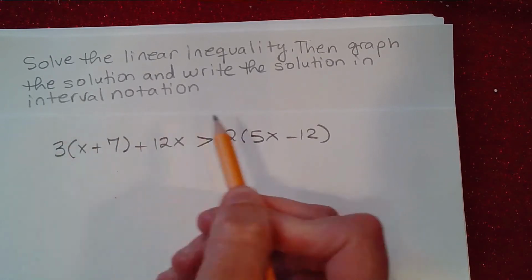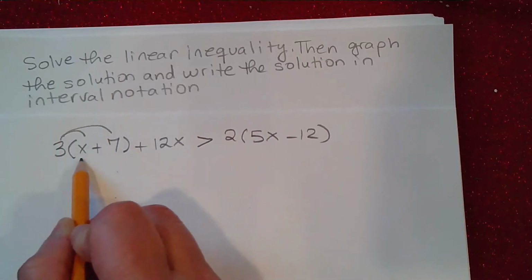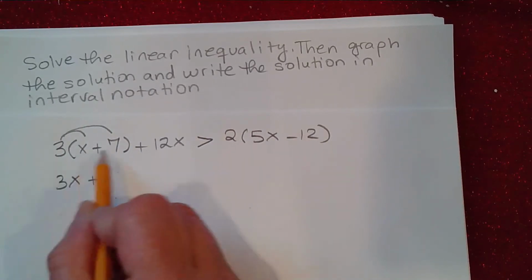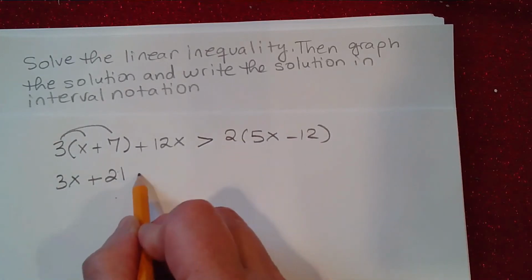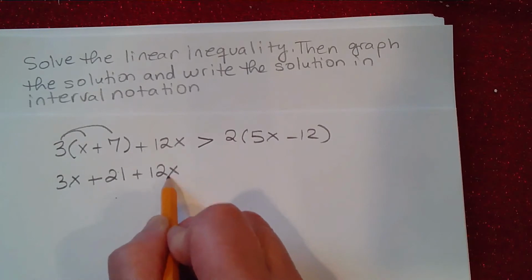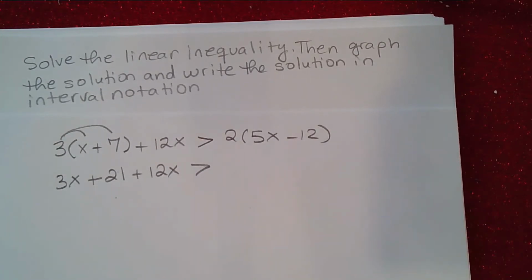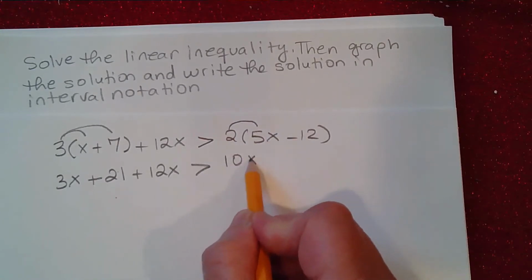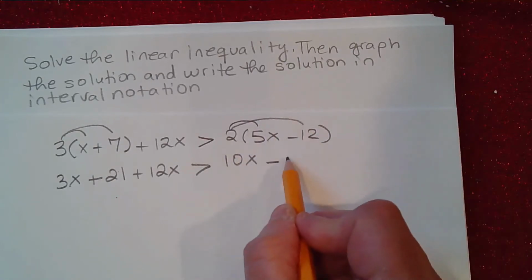So here on the left side we have to distribute the 3. So 3 times x is 3x, plus 3 times 7, 21. This remains the same, plus 12x, greater than, here we have to distribute the 2. So 2 times 5x, that's 10x, minus 2 times 12 is 24.